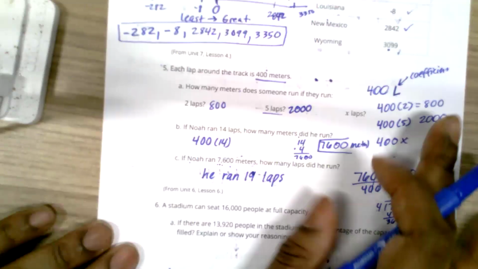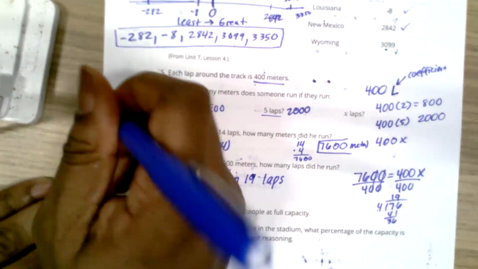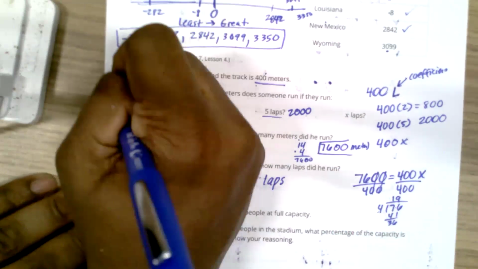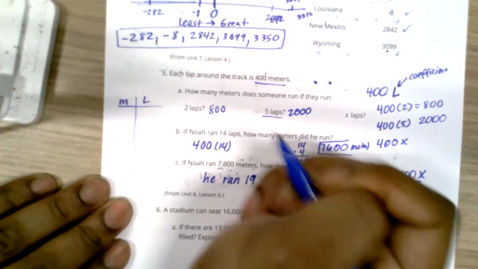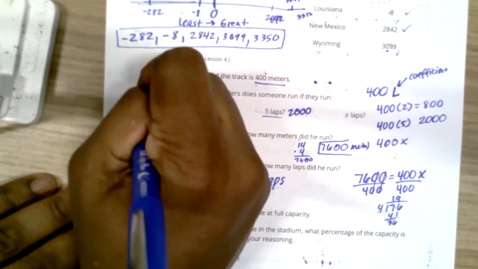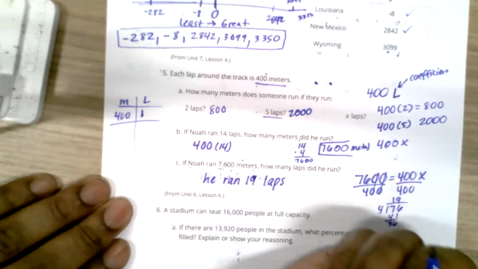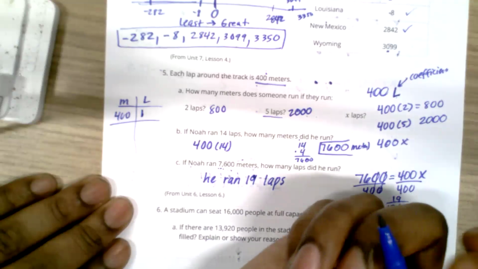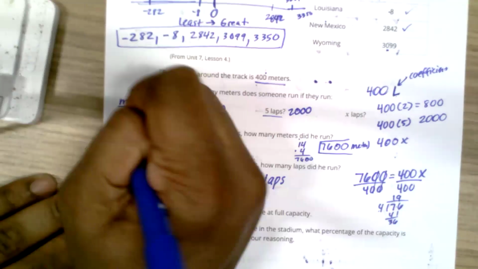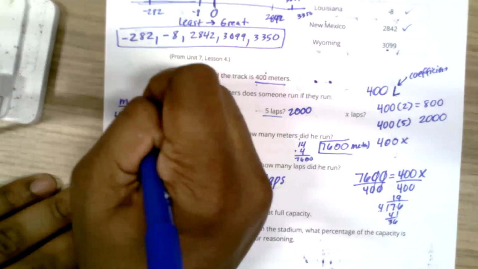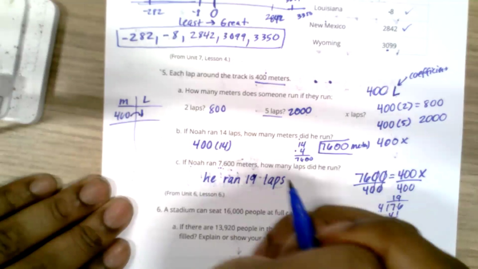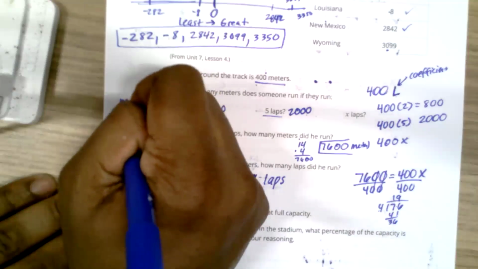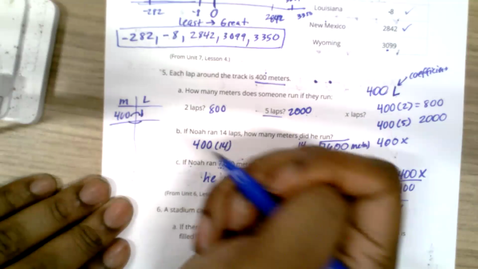You could do it the algebraic way, or of course, you could do a table. Meters, laps, we know 400 meters is one lap, which means to get from meters to laps, you divide by 400. And then to get from laps to meters, you multiply by 400.